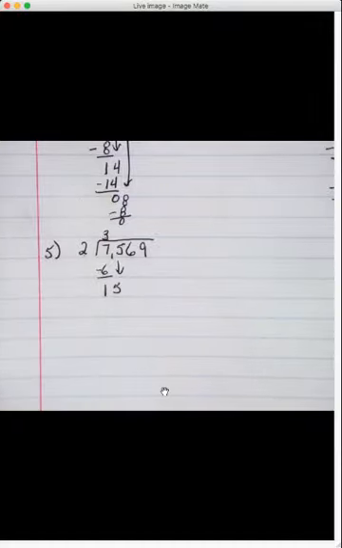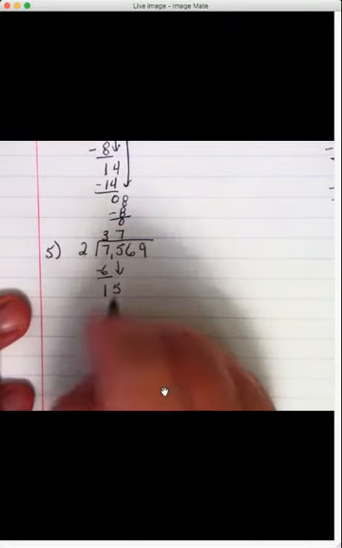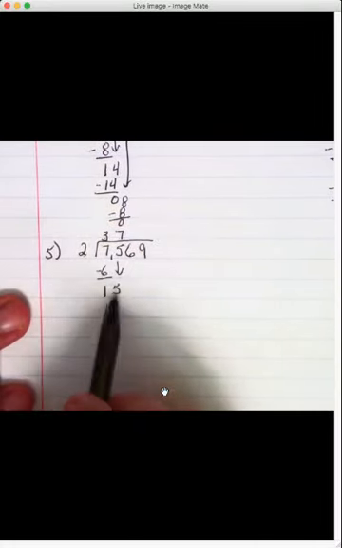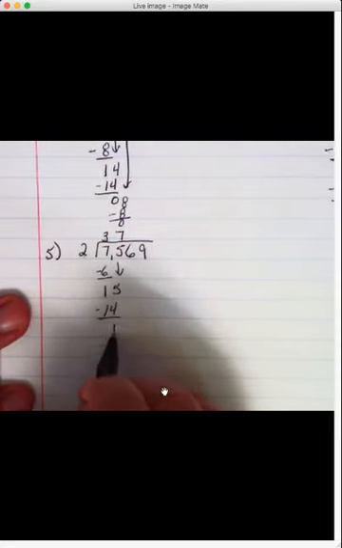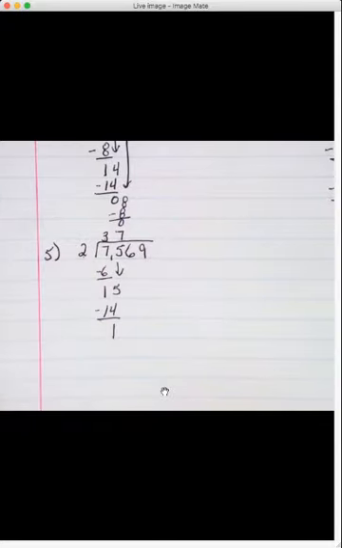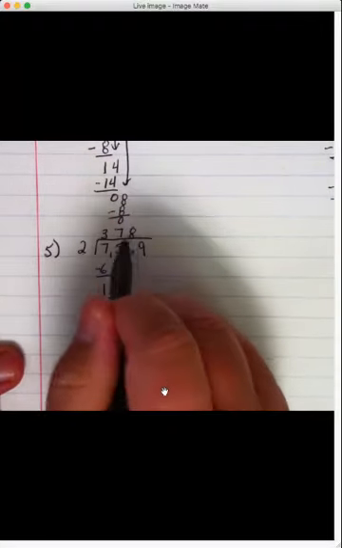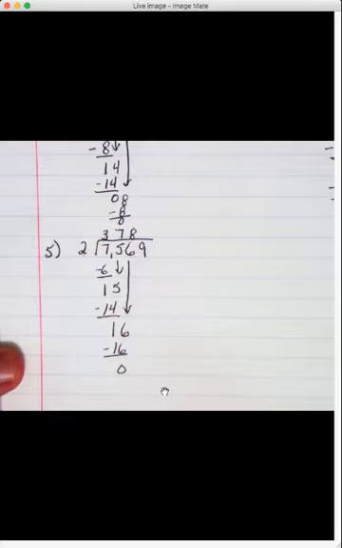15 divided by 2. It's going to be 7. Because mama multiplies, 7 times 2 is 14. We're going to try to get as close as we can, remember, without going over. 15 minus 14 is 1. Sister subtract. Brother bring down. Bring down our 6. Now we've got 16 divided by 2. That's 8. Mama multiply. 8 times 2 is 16. Sister subtract. 16 minus 16 is 0. Brother bring down that 9.